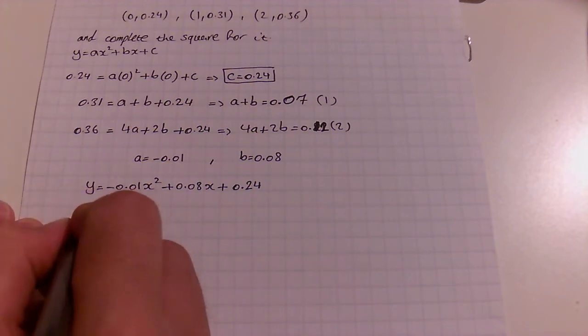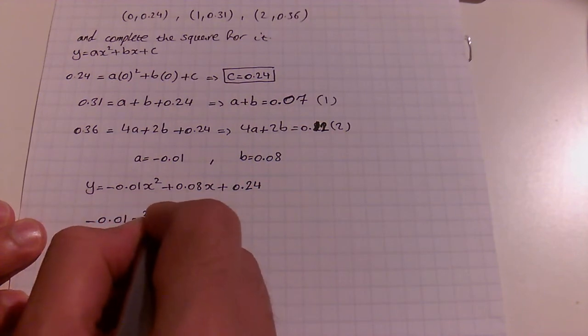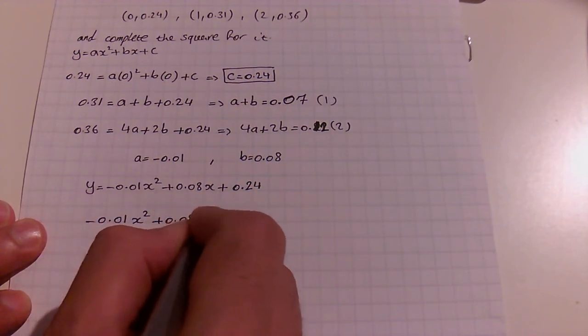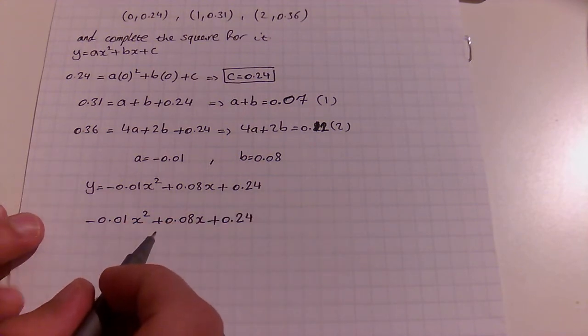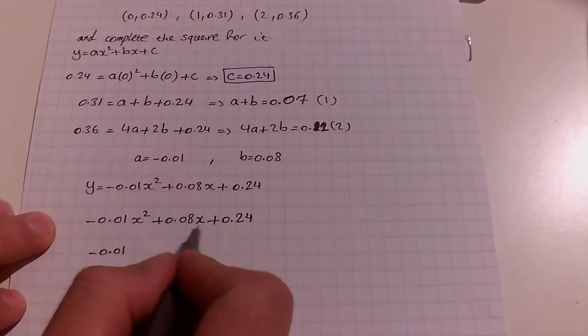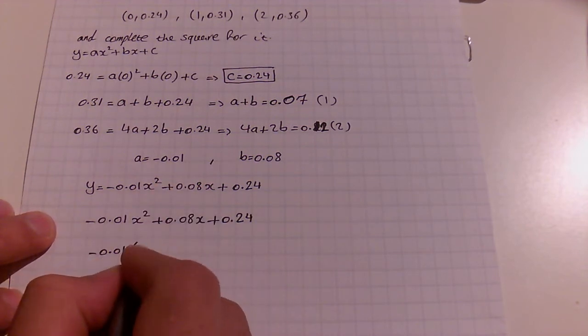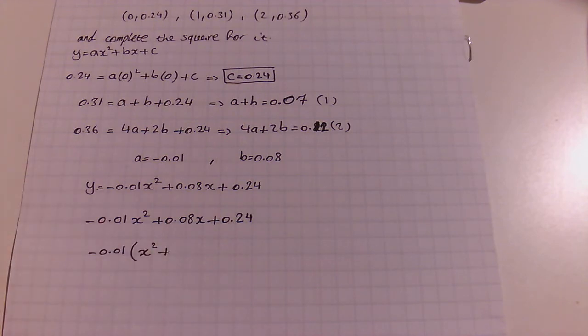So therefore, a is equal to negative 1 over 100, or negative 0.01, and b is 0.08.